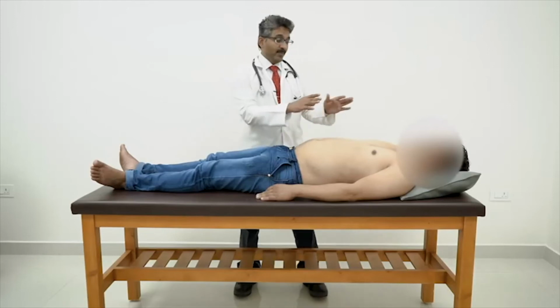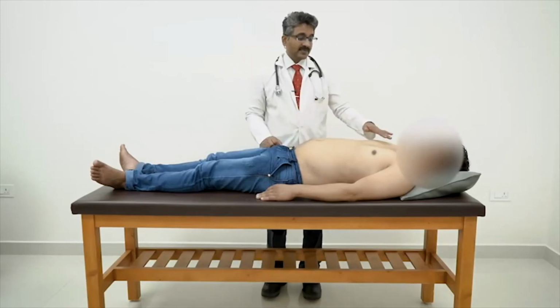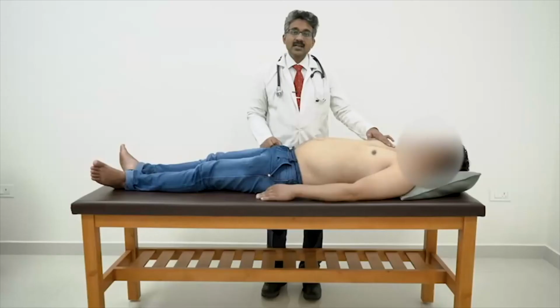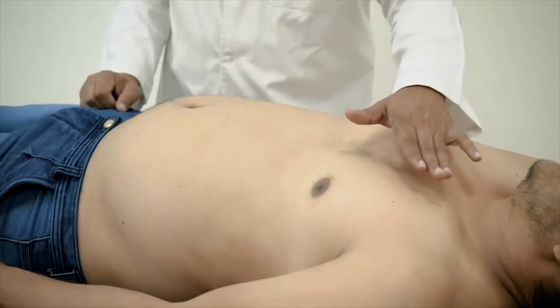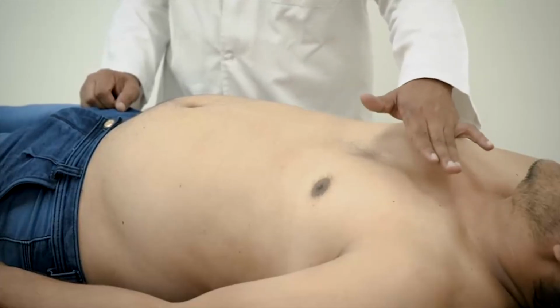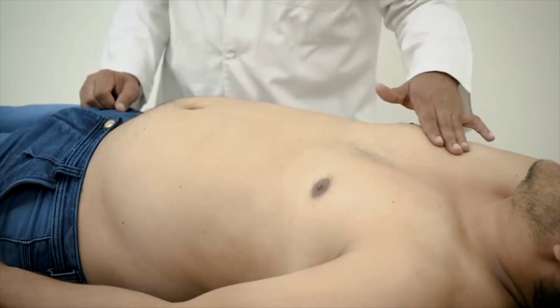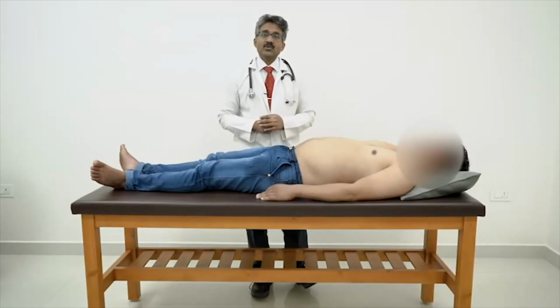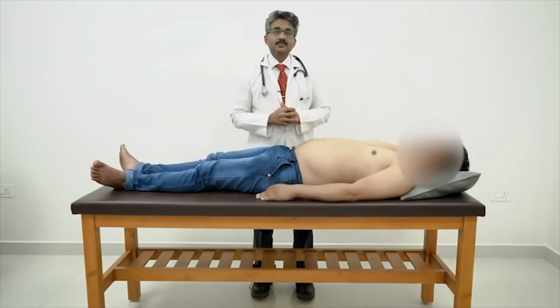Now, which are the named murmurs? Graham Steell murmur of pulmonary regurgitation is a named murmur. Gibson murmur, the left first intercostal space continuous murmur that you get in PDA, is a named murmur. Carey Coombs murmur in mitral valvulitis in rheumatic fever. Austin Flint murmur in aortic regurgitation is a named murmur.